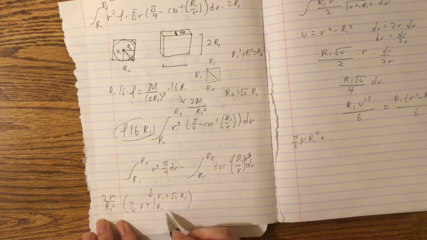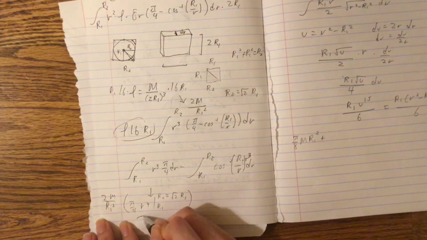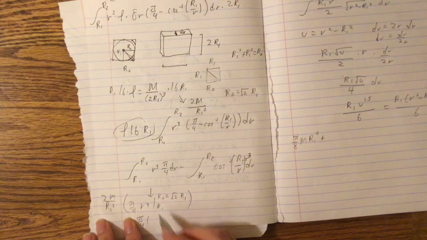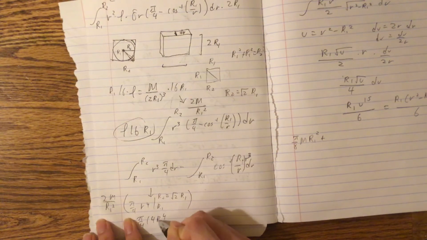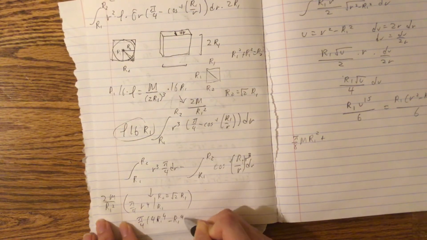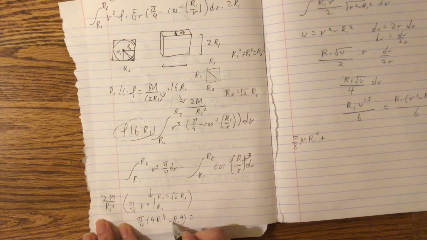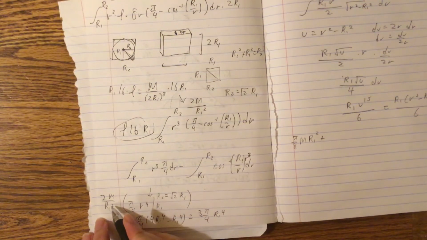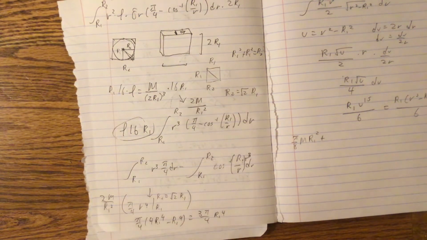So the integral from this would be pi over 4, well, root 2 times r1 to the 4th power would be 4 r1 to the 4th, minus r1 to the 4th, and hence this is just 3 r1 to the 4th, so 3 pi over 4 r1 to the 4th. And then we look here, when we multiply, hold on, let me think. Yeah, that should be right?